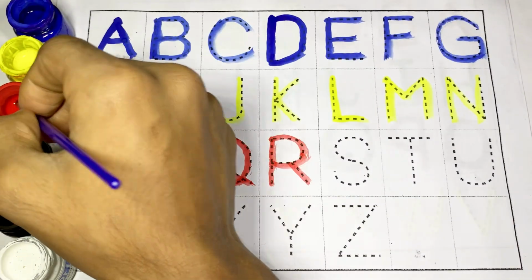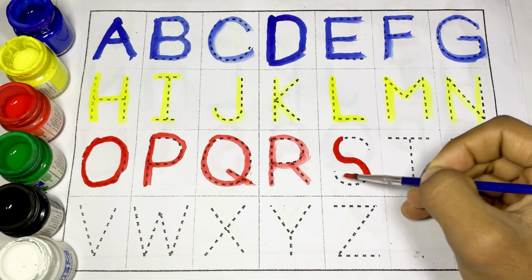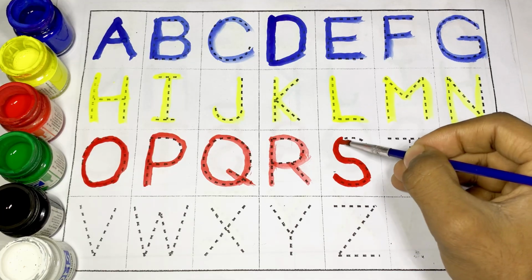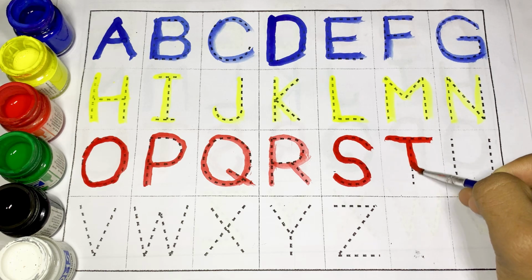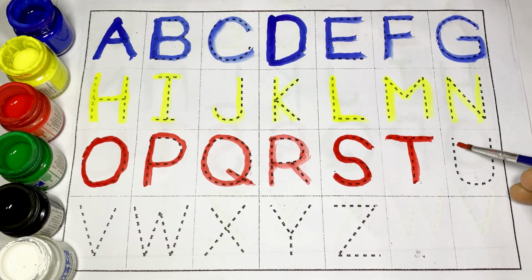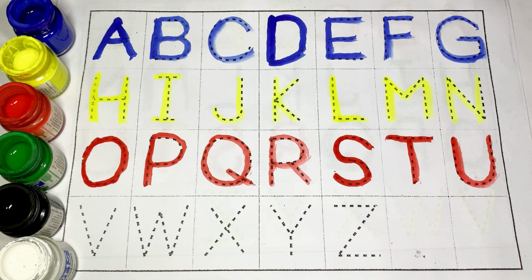Kids, again use red color and draw S for sun, S for snake. T for teacher, T for tiger. U for umbrella, U for ankle. Next, V for van, V for vanilla.